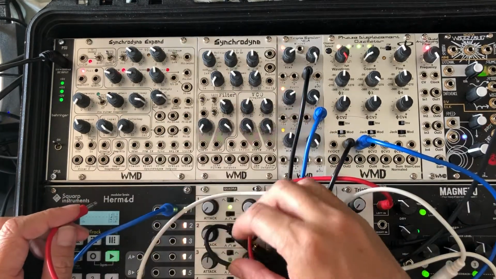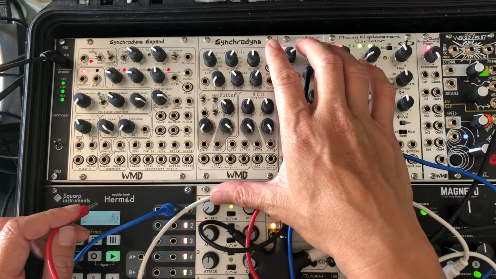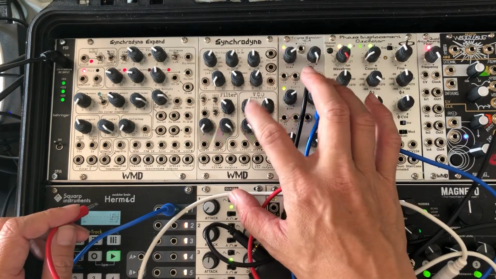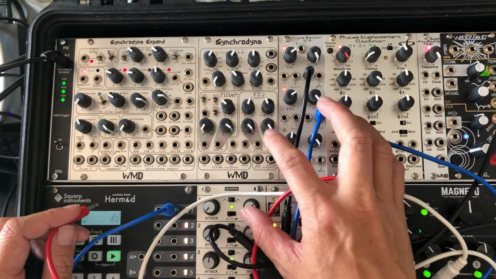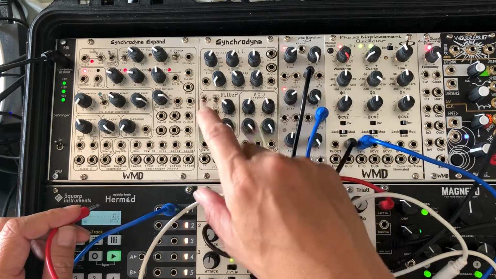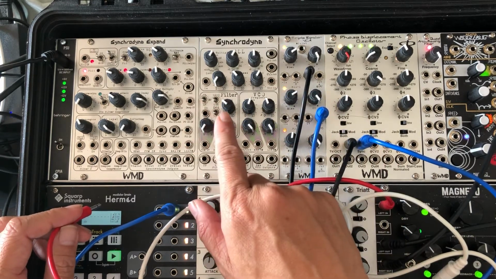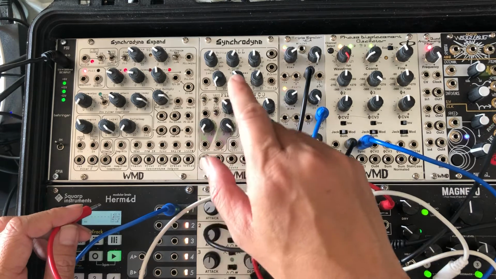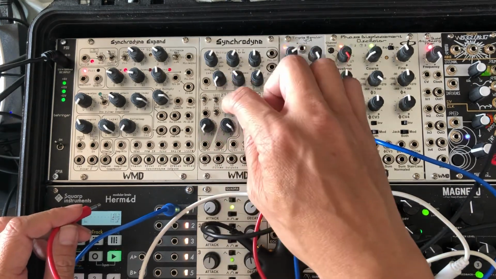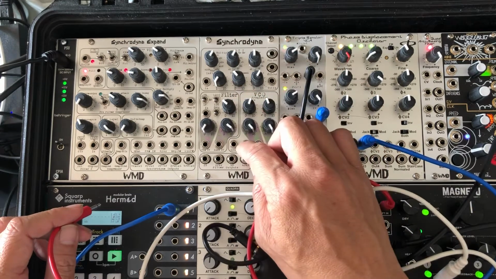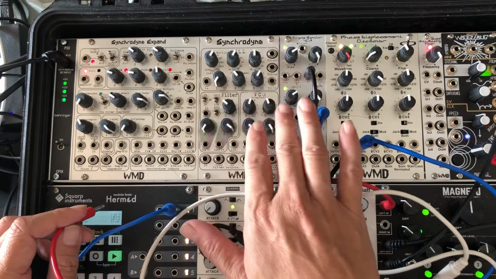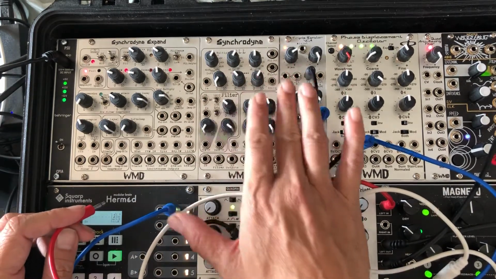So if you remember, the signal flow from the Synchrodyne is that the audio output from VCO1, which is the software VCO output, goes into a VCA and then to the first wave folder, and then from the wave folder into the filter, and then into a second wave folder. So that's the signal flow for VCO1.